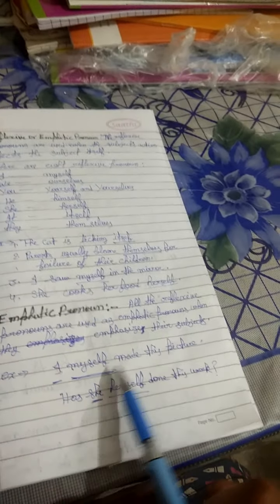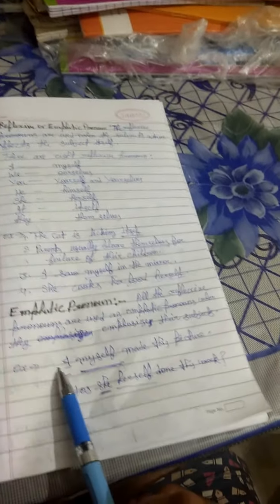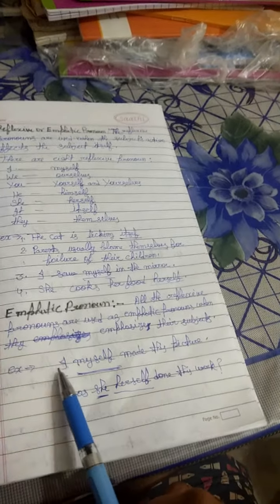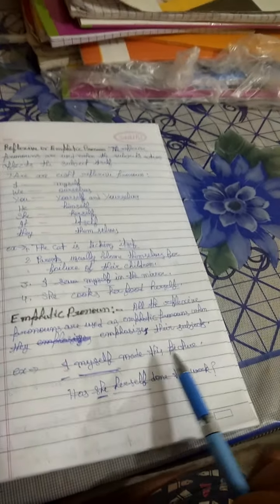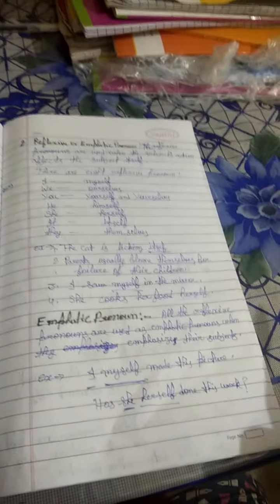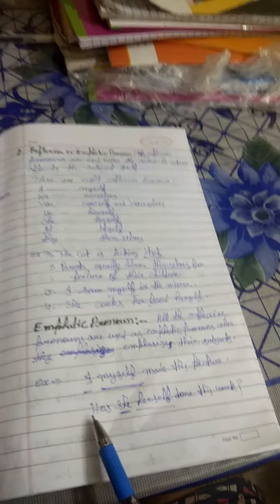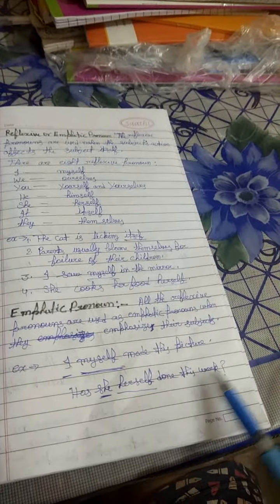I myself made the picture. Here myself emphasizes I strongly. It means in Hindi you can say मैंने स्वयं इस पिक्चर को बनाया. Similarly, has she herself done this work?